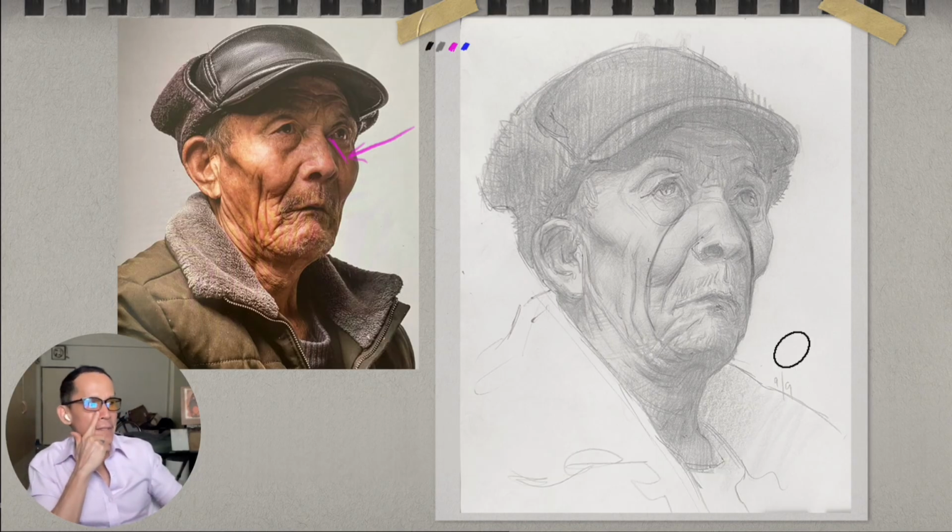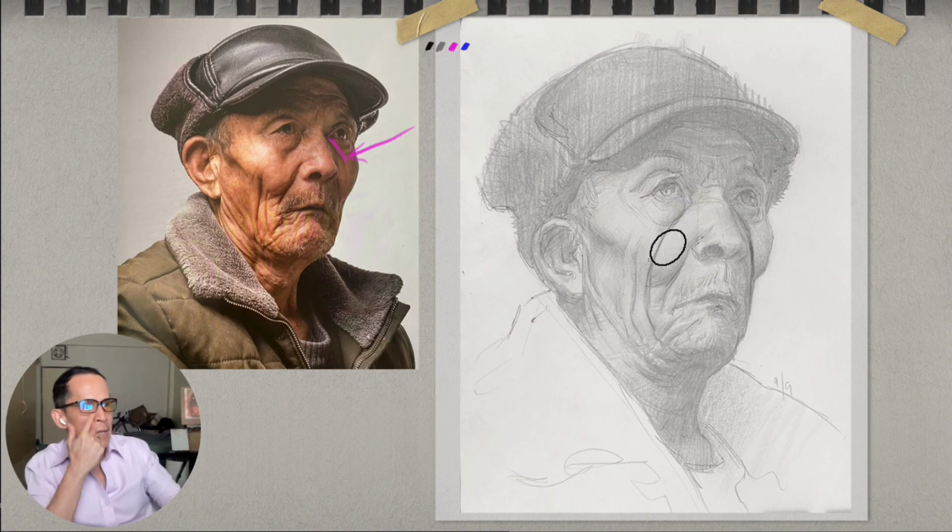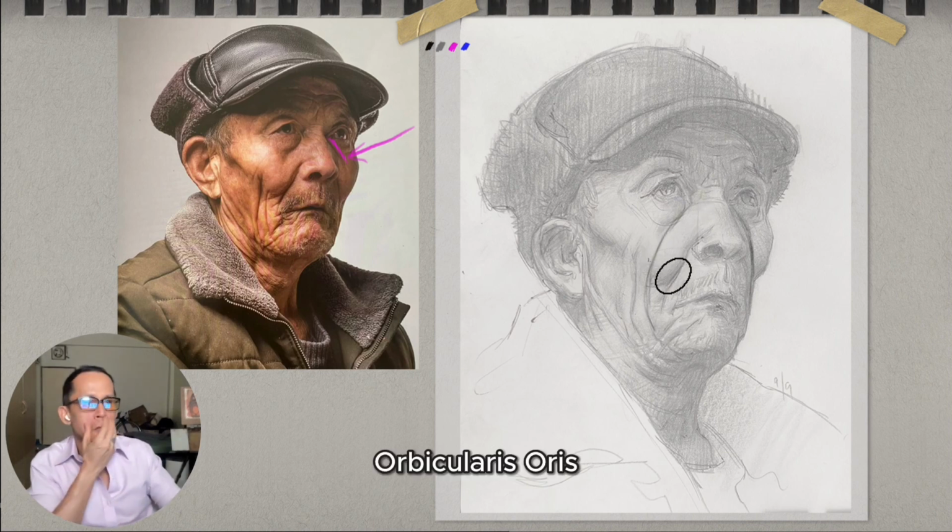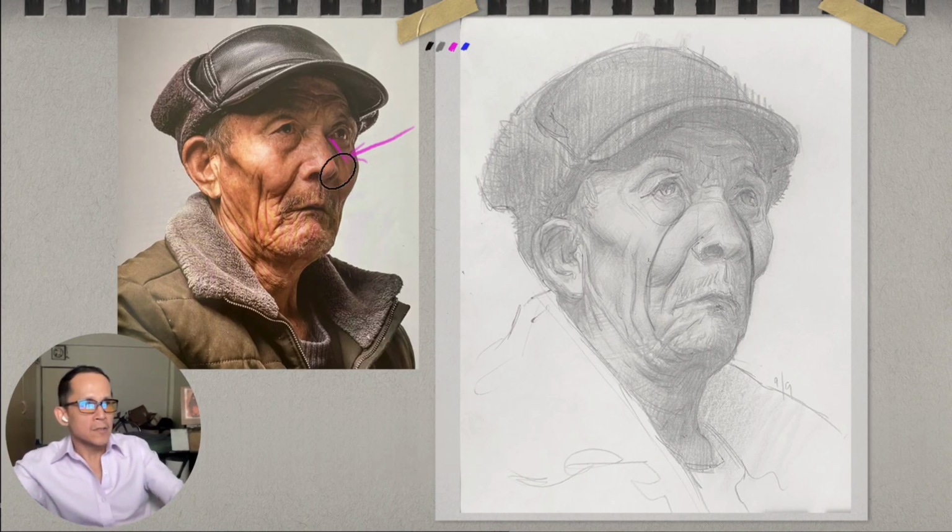This one here. So that's part of what's happening there, and then also the fat pocket in there, then transitioning into the orbicularis oris. So on our model here, on our reference, I believe it looks something like this.